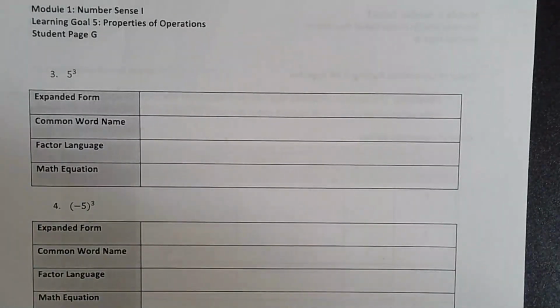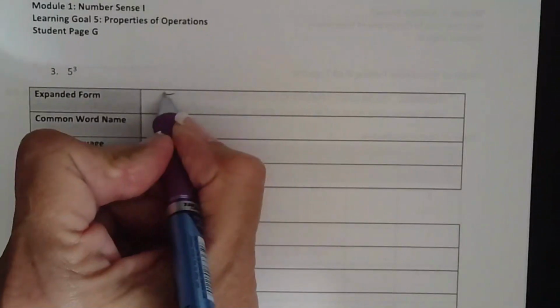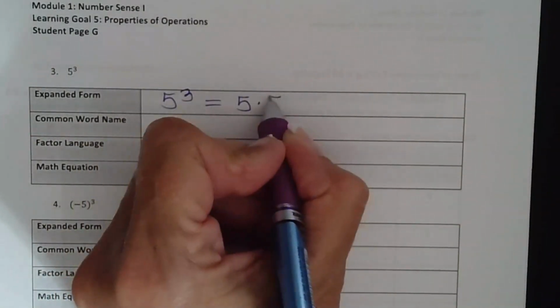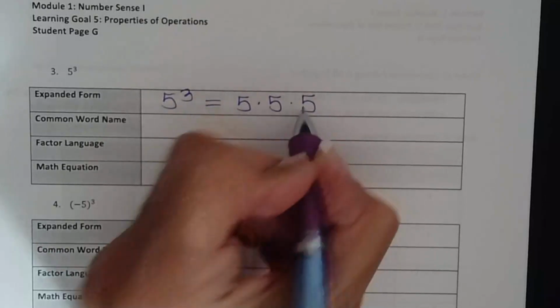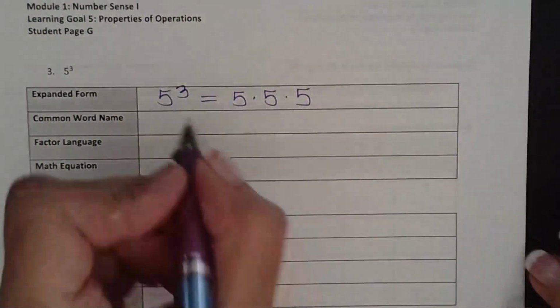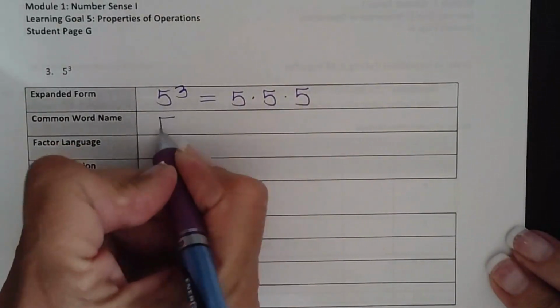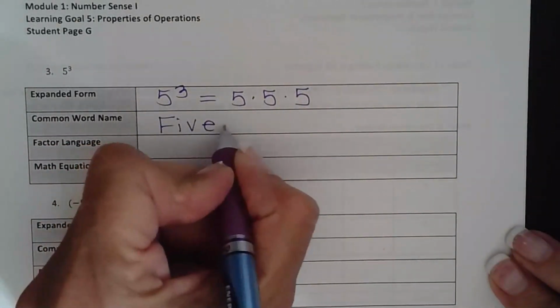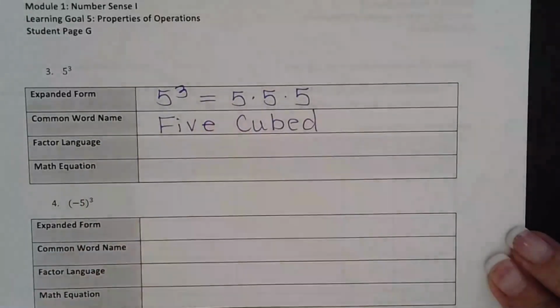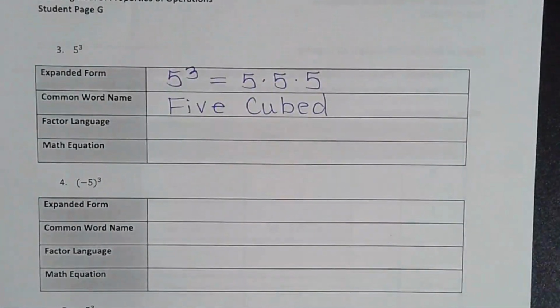So expanded form, 5 to the third, of course, means 5 used 3 times as a factor. So 3 factors of 5. Common word name is 5 cubed. So a 3 is read cubed, and if you said 5 to the third power, absolutely fine.